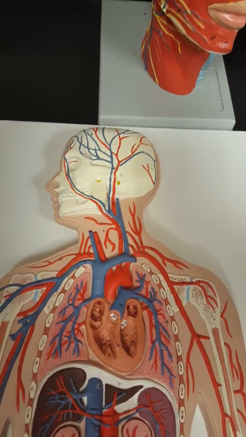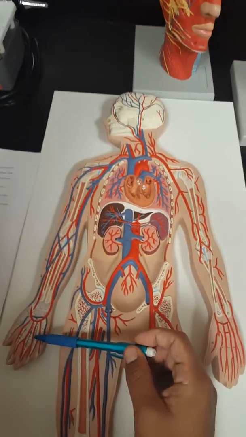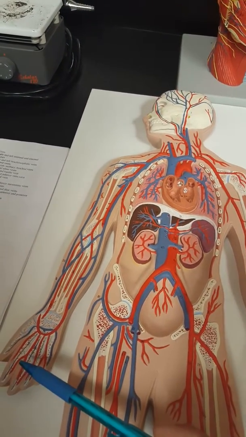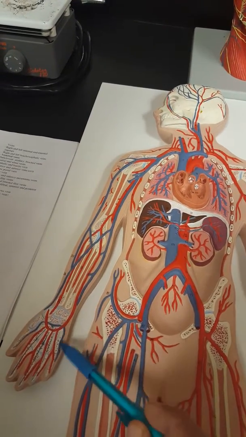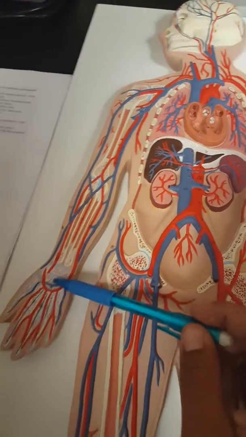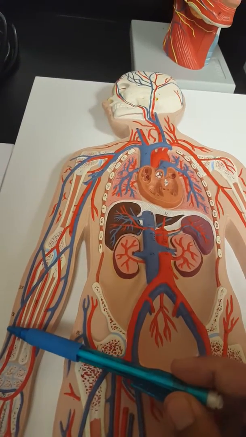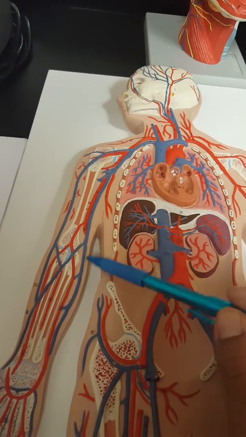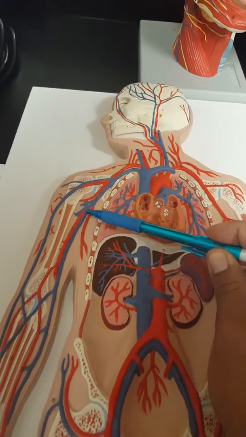Now we're going to start from the hands to the heart. I just covered the brain to the heart. Now I'm going from the hands to the heart. You're going to have these digital veins. This is blue stuff right here. You're not going to have an arch. You're going to go straight back, and you're going to have a radial vein and an ulnar vein. Where they combine right here, this becomes the brachial vein.